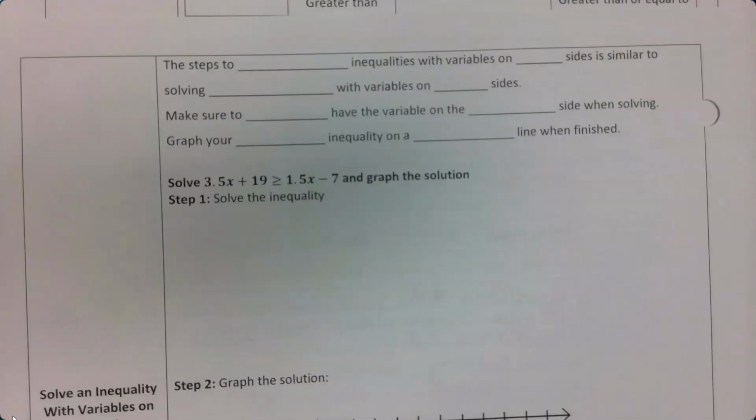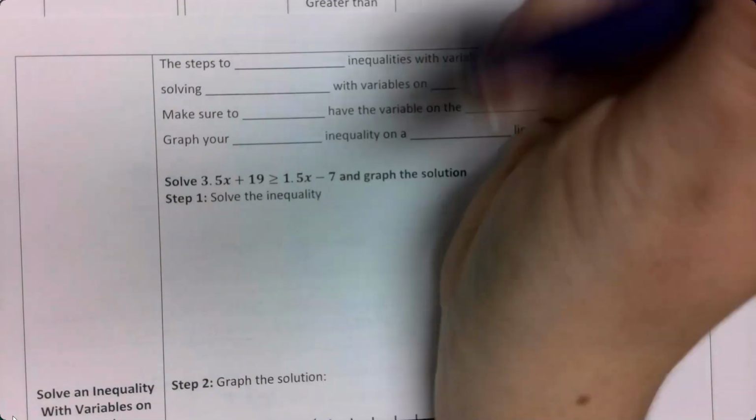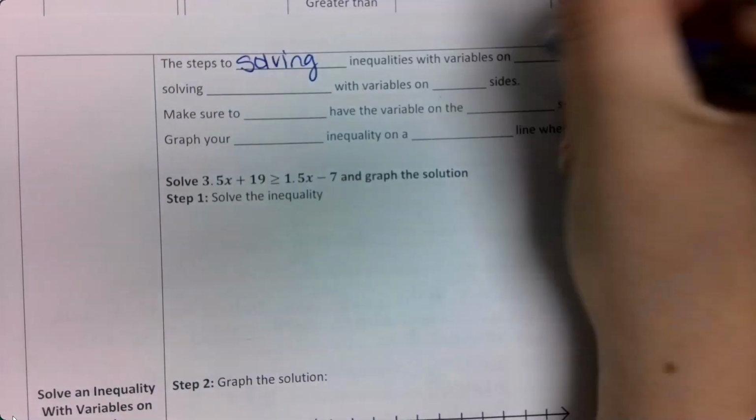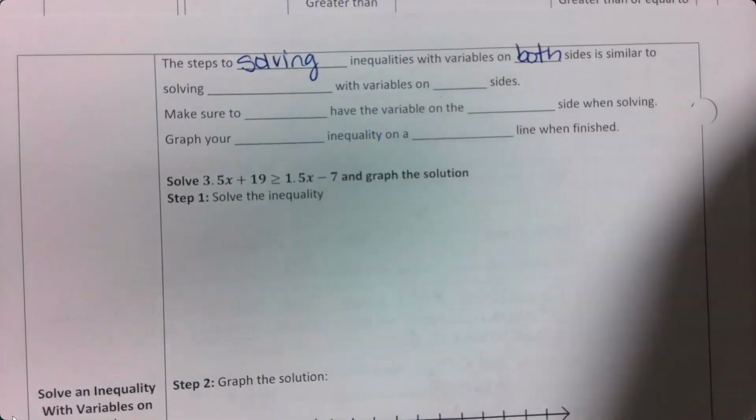Here's the backside. The steps to solving inequalities with variables on both sides is similar to solving equations with variables on both sides.